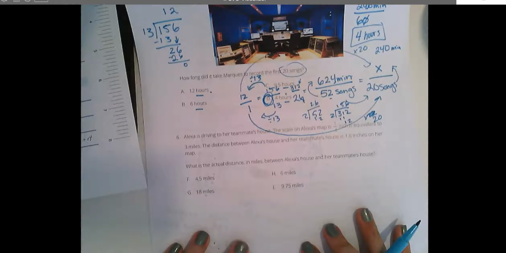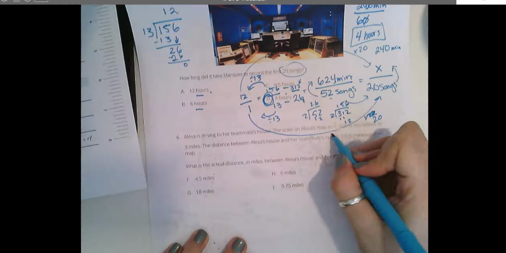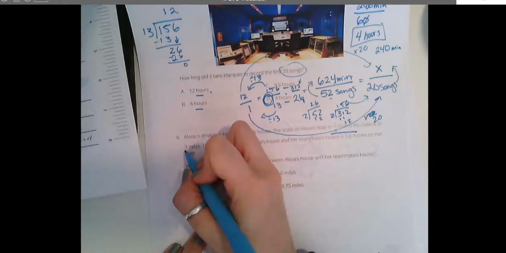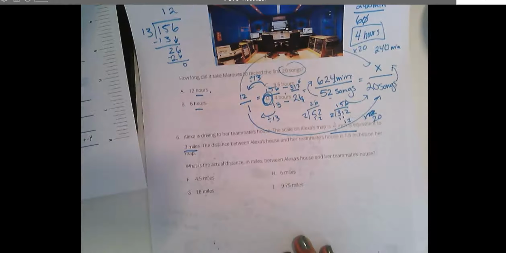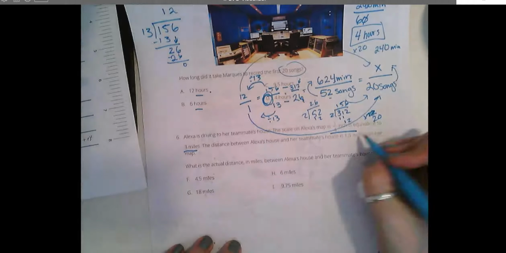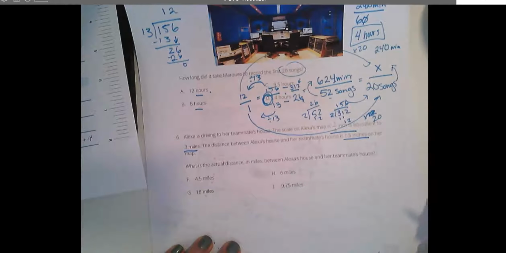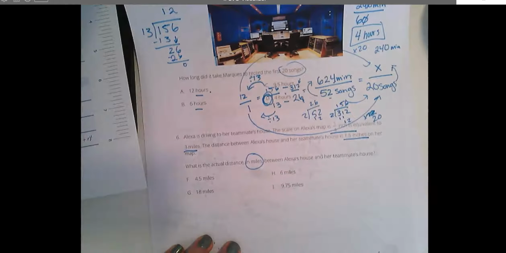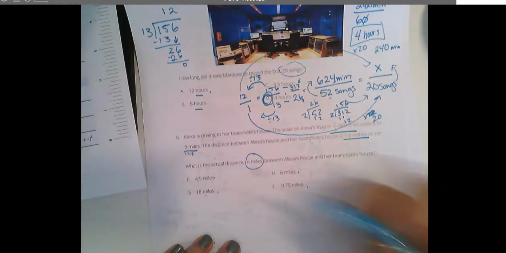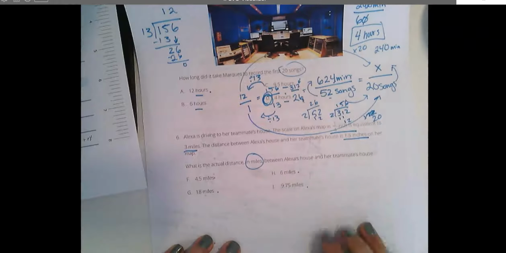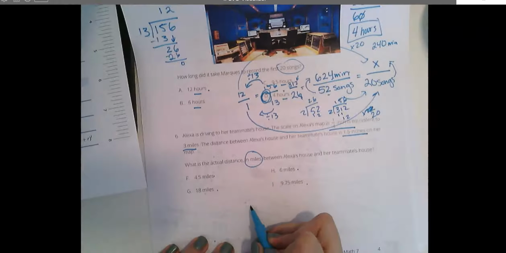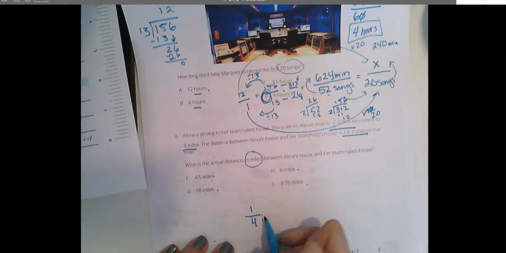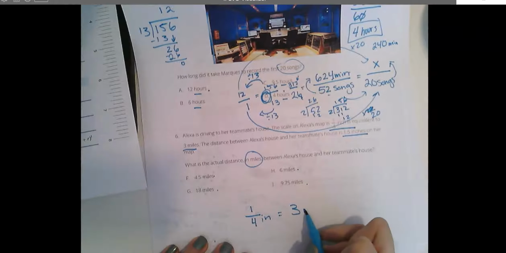All right, number 6. Alexa's driving to her teammate's house. The scale on Alexa's map is 1/4 of an inch, which is equivalent to 3 miles. The distance between Alexa's house and her teammate's house is 1.5 inches on her map. What's the actual distance in miles? Okay, so on a scale, 1/4 of an inch equals 3 miles.